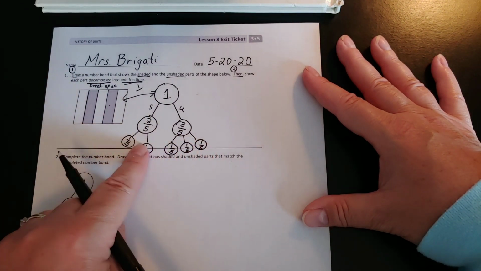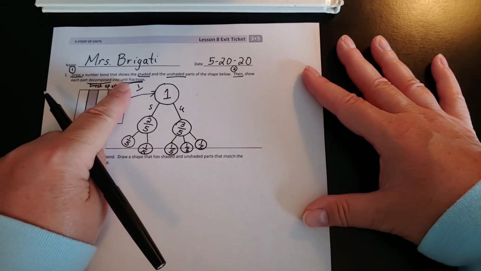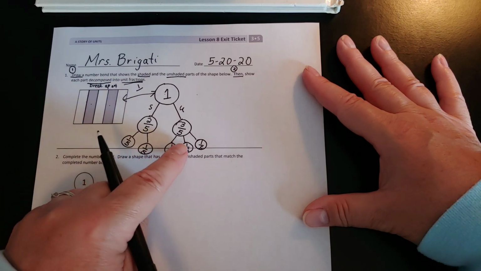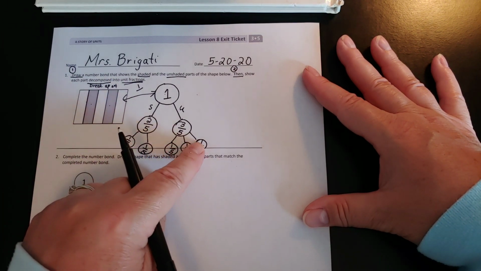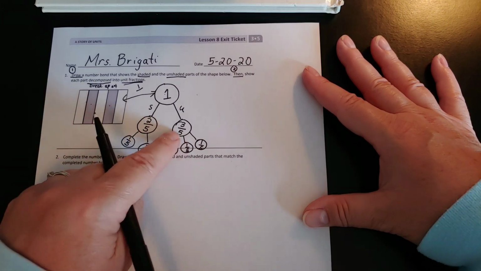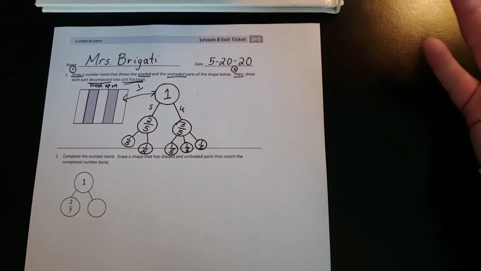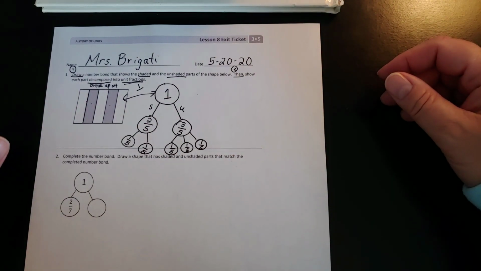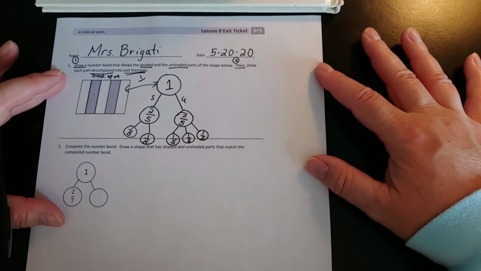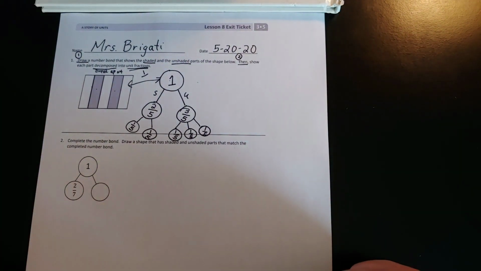Are these all unit fractions? Did we follow the directions? And let's see, 1/5 plus another 5th is 2/5 plus another 5th is 3/5. And that's what we have here. So that seems to make sense. All right, let's move on. That was hard.